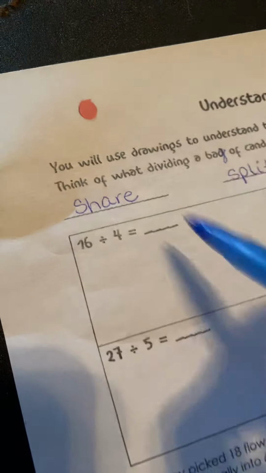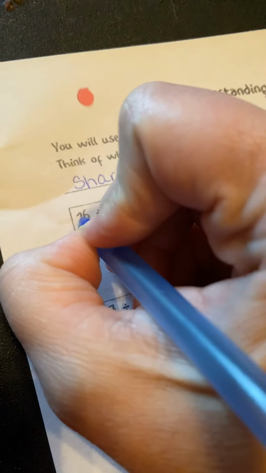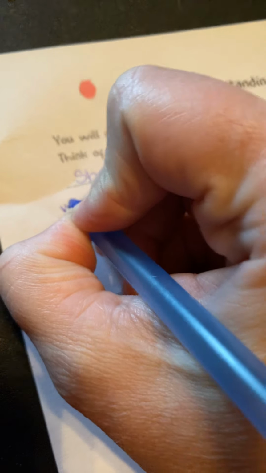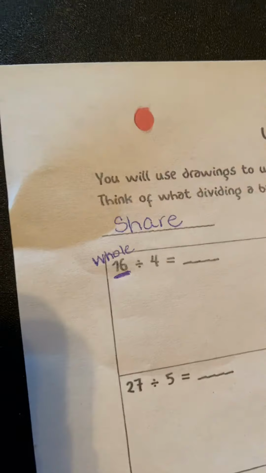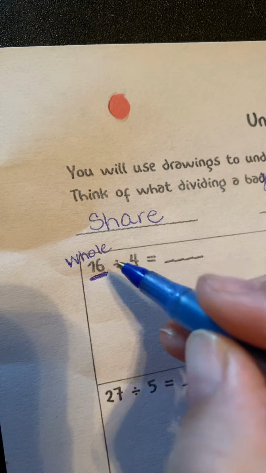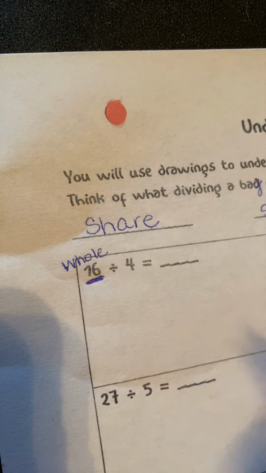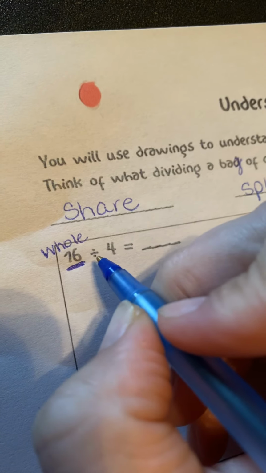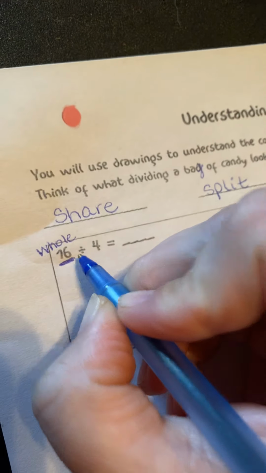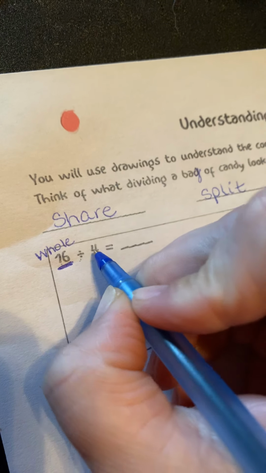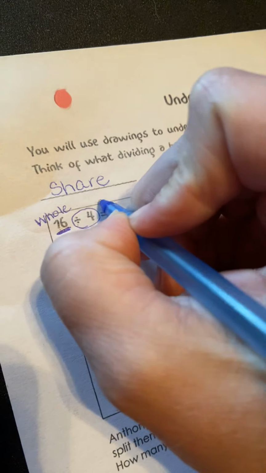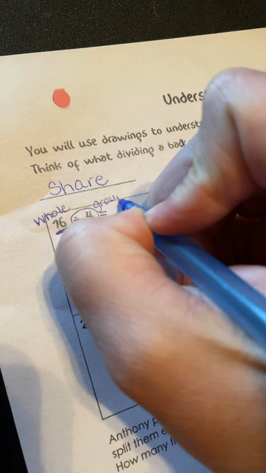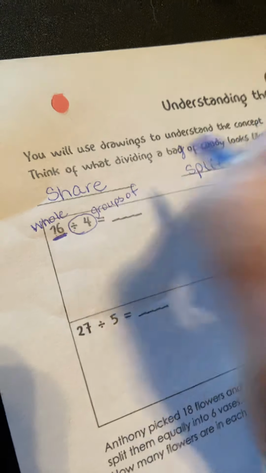All right, so one thing we have to know is when we're dividing that this large number is our whole number, and we're going to write it one time. So 16 is our whole amount. W-H-O-L-E, whole, as in a whole pizza. And in division, it means we are going to separate 16 into groups of 4. So I want you to put that division symbol and 4 together and write groups of.